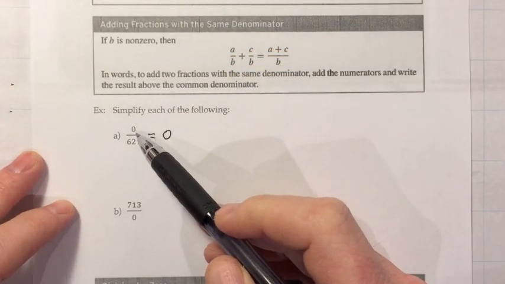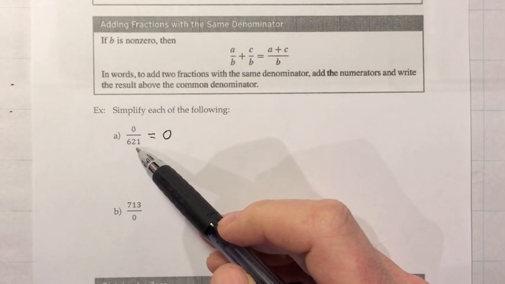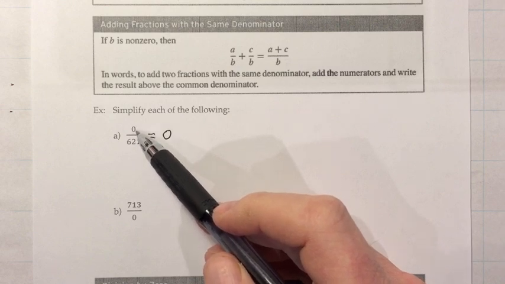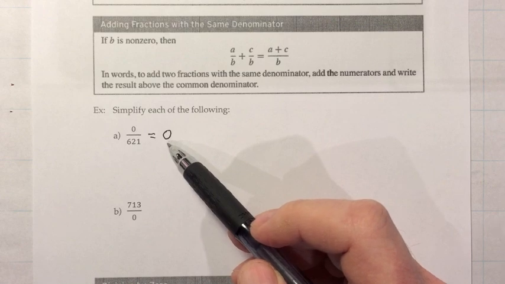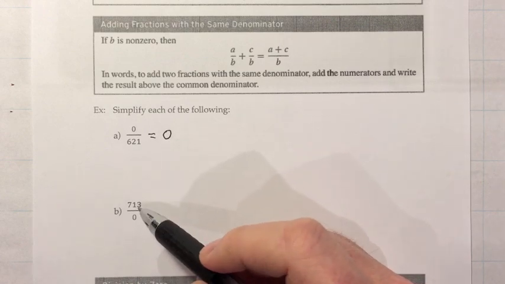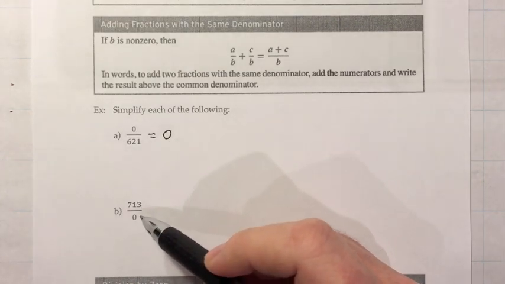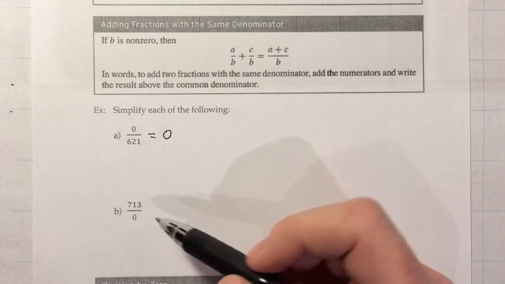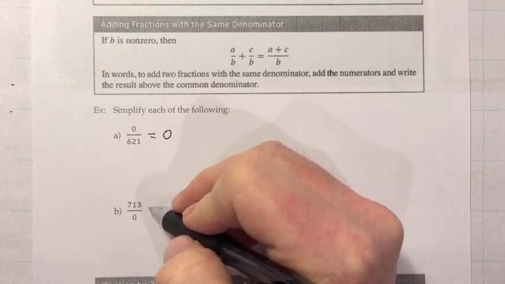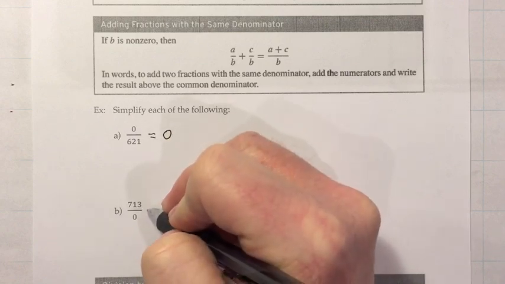Think about if you had no money and 621 people, then you're taking all that no money and dividing it equally, everybody gets no money. Whereas if you had $713 and no people, that's a confusing thing to think about, what each person gets if there's not any people. So we end up saying this one is undefined.